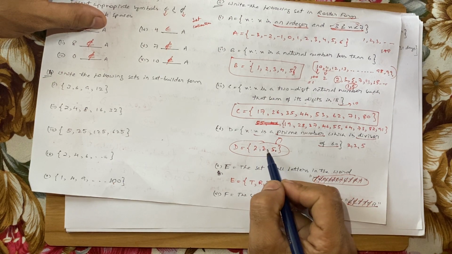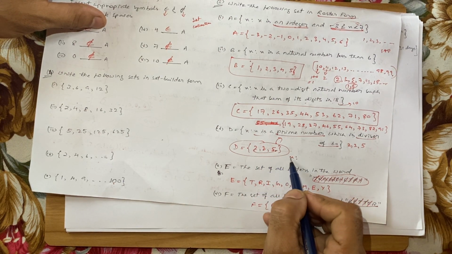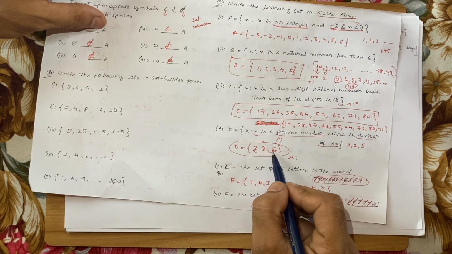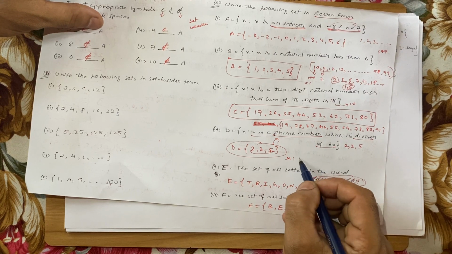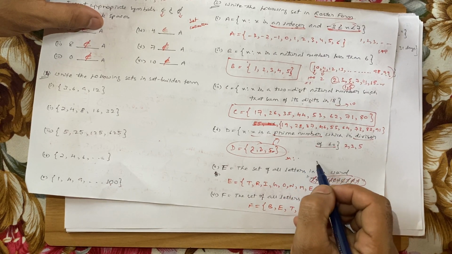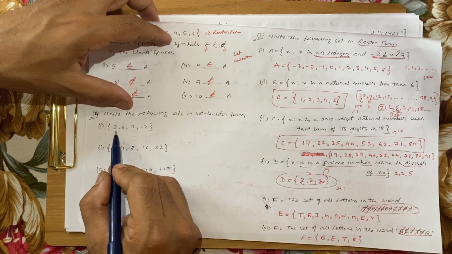So for this set, what can I write? X, I'll assume each element to be X for some time, so X can be 2 or X can be 3 or X can be 5. And X has a common nature that X is a prime number and a divisor of 60. So I write the common nature here. Similarly, here try to find something common.